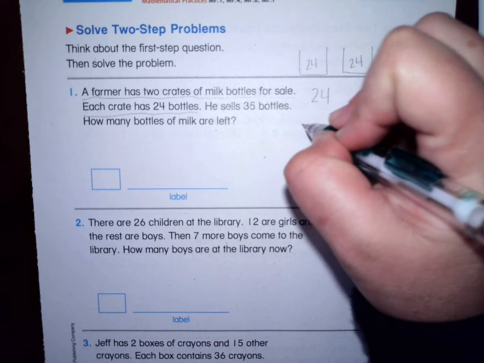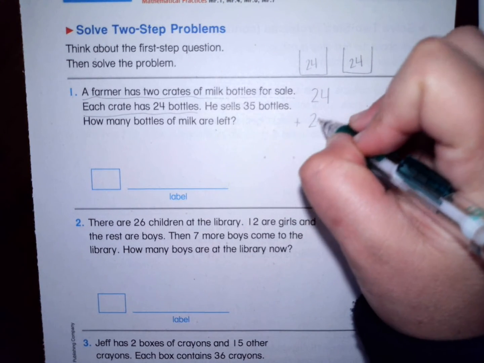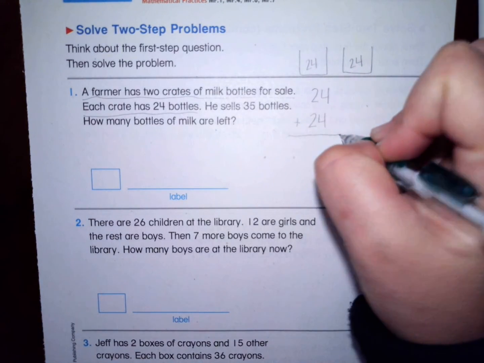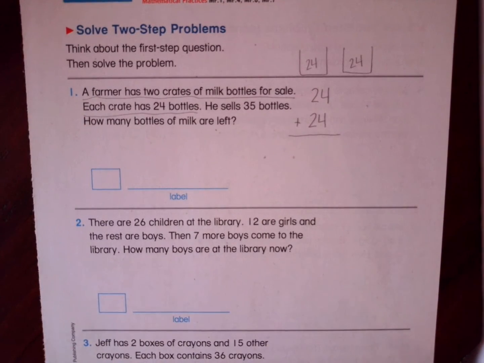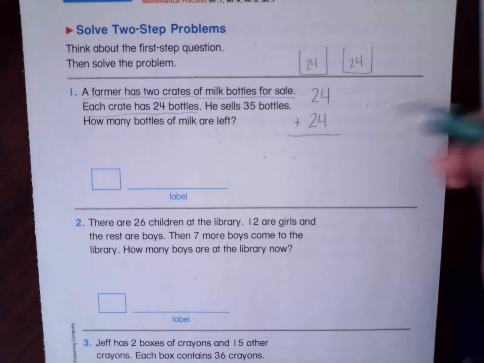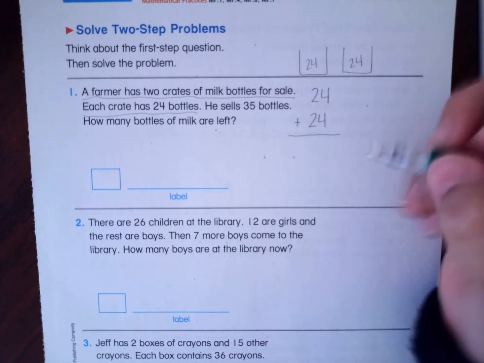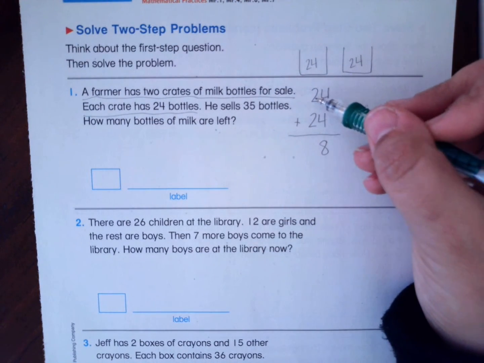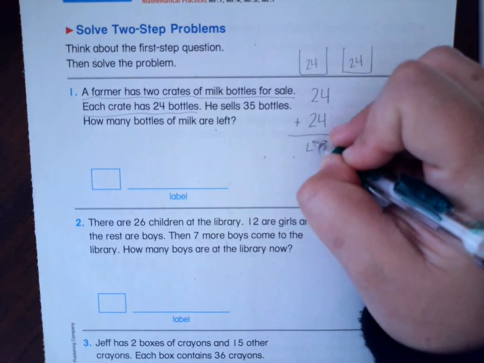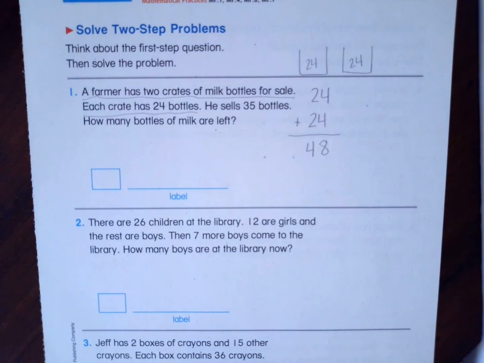So go ahead and write 24 plus 24. And now we can solve for that. So we are going to do 4 plus 4, which is 8. No new groups. And then we have 2 plus 2, which is 4. Okay, so we know that he has 48 total bottles.